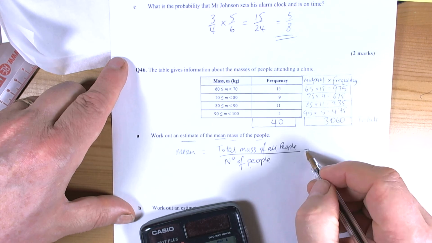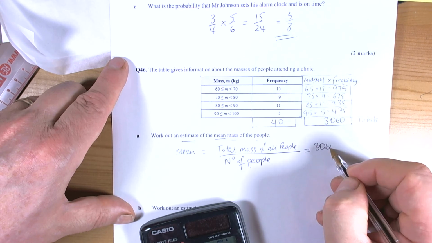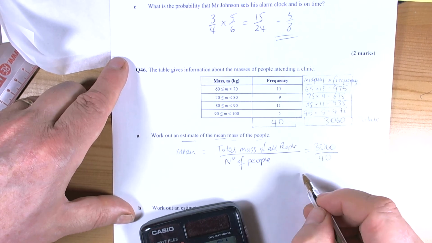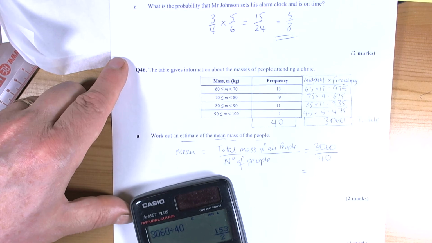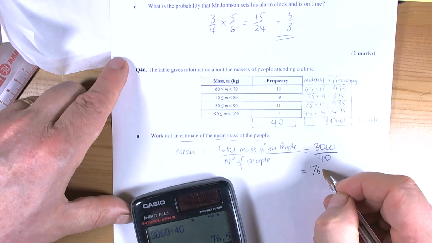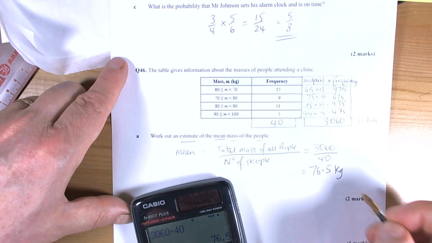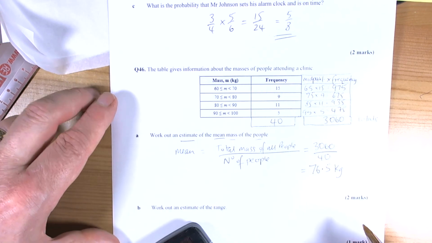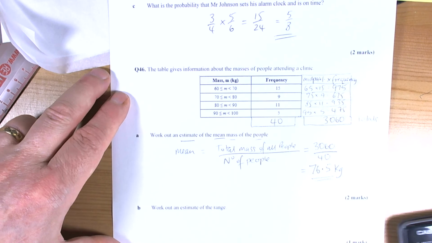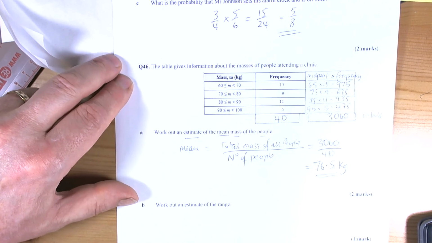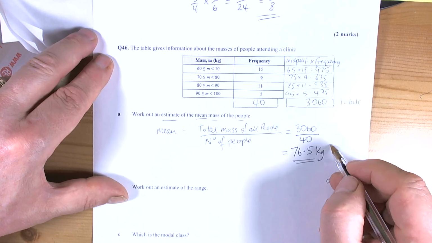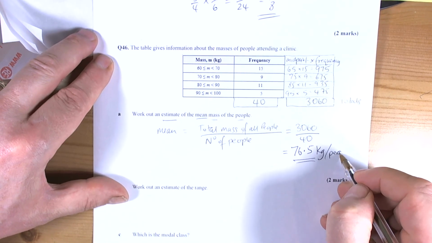So to get the answer for the mean, we do the total mass of all the people divided by the number of people. So 3060 divided by 40 equals 76.5 kilograms. Always put the units, guys, because I might want to do a comparison question later. So the mean average for the mass was 76.5 kilograms per person, because this was about people.